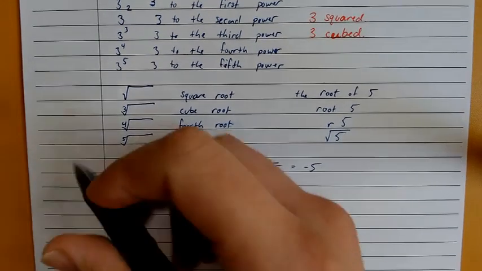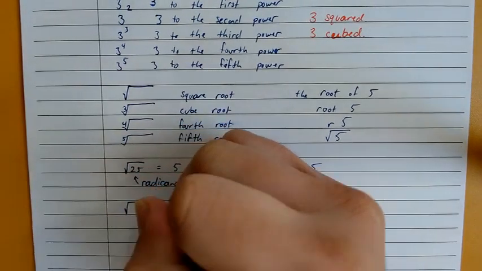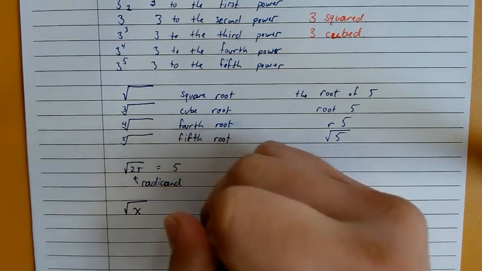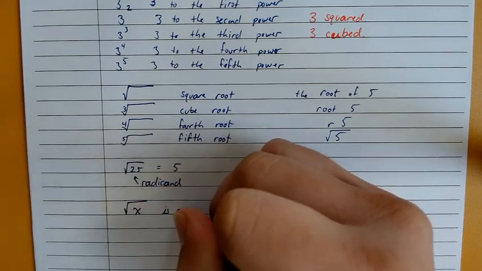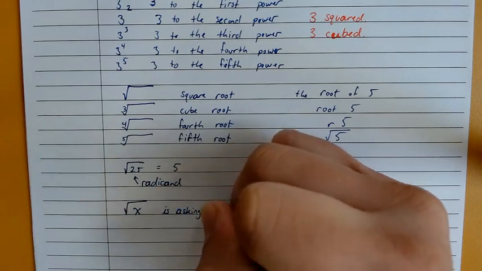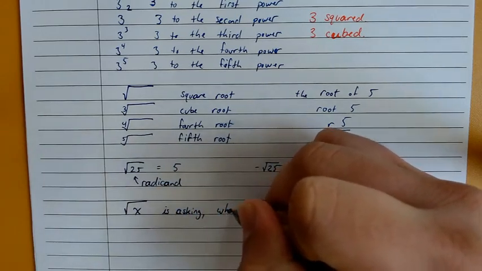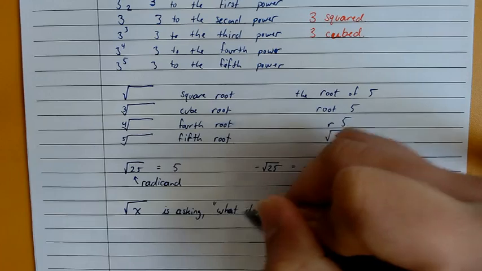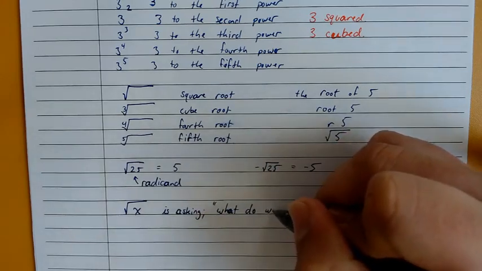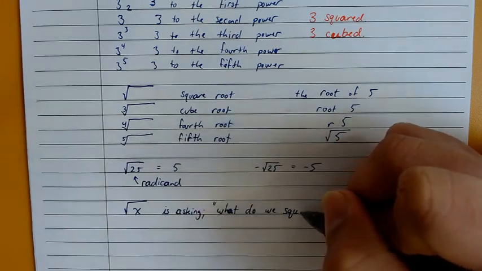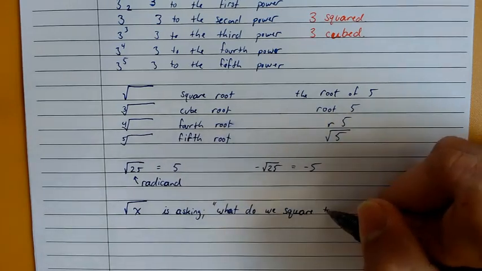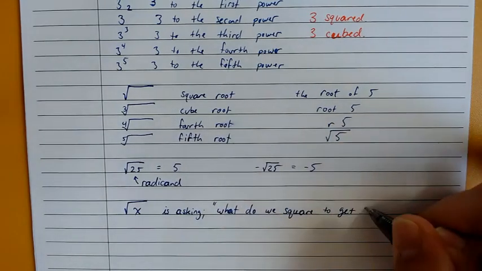So when you have a square root, the square root of some number x is asking what do we square to get x?